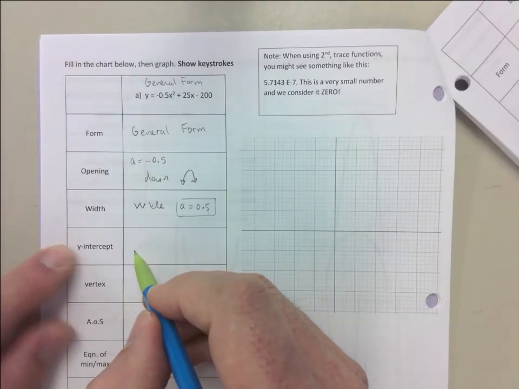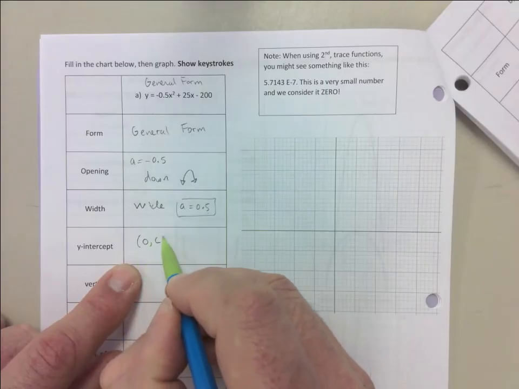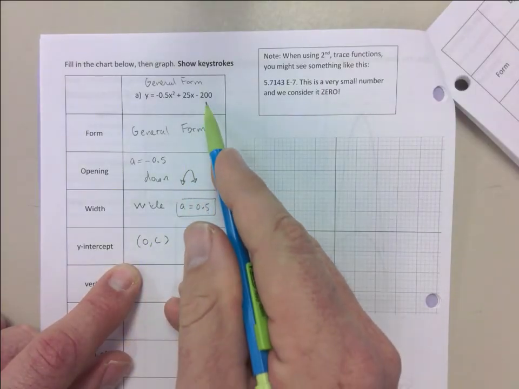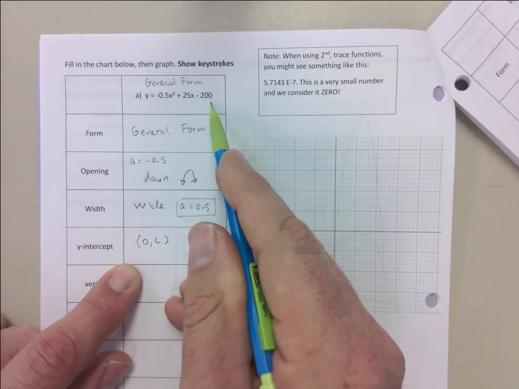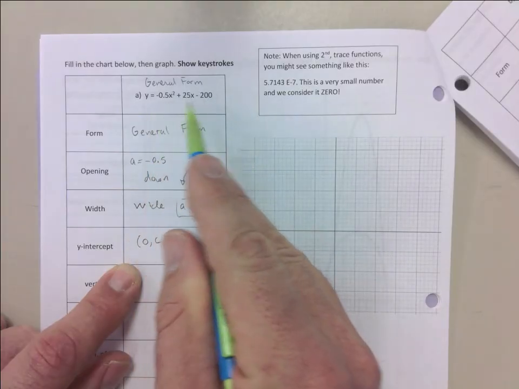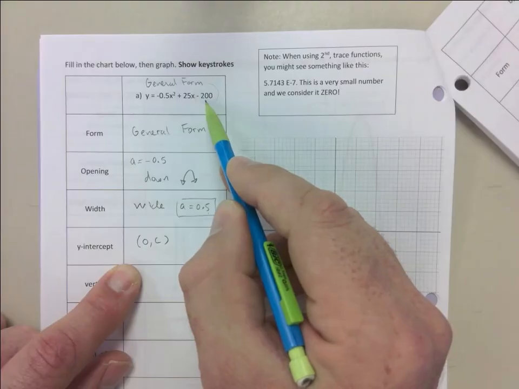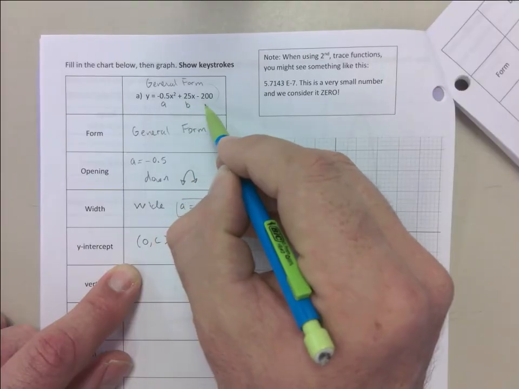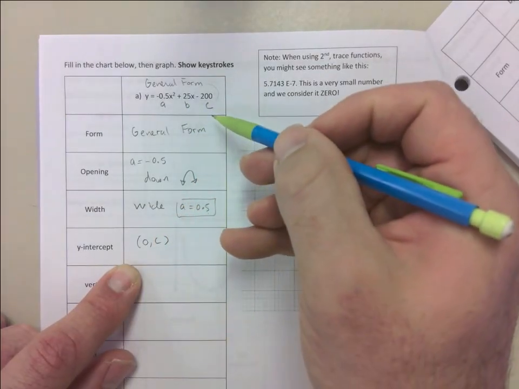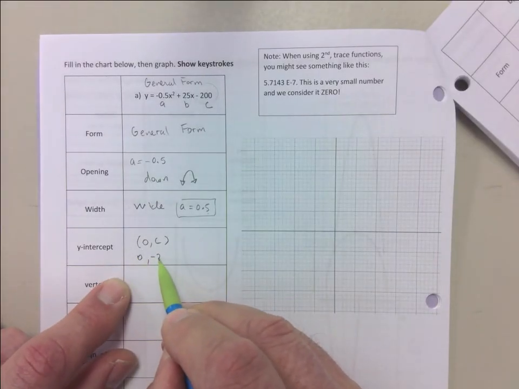Y-intercept. Can we just get our y-intercept? Can we just go like this? 0, C in this case. Can we just go grab C from up here? Technically, yes. When it's in general form, this last number here gives us the y-intercept. So maybe go up here and go A, B, and C. It's 0, negative 200.